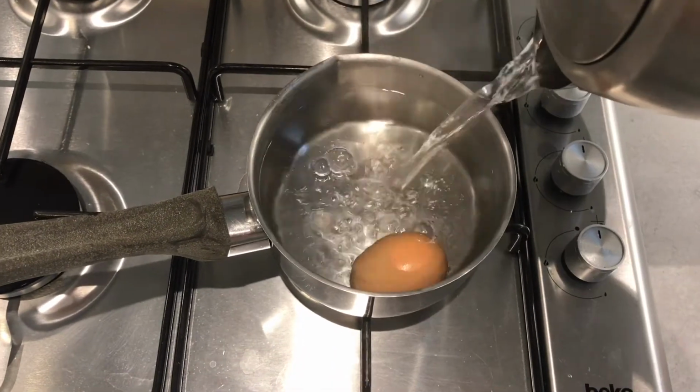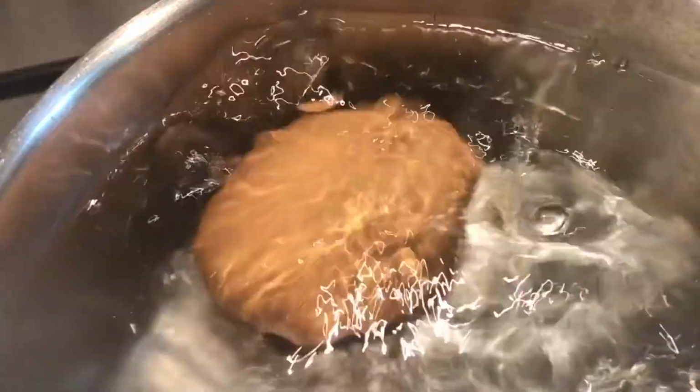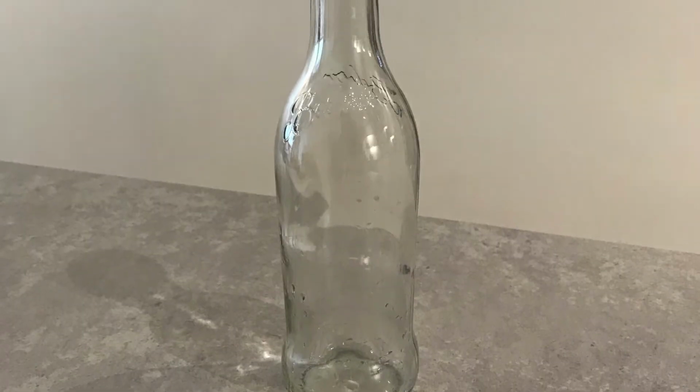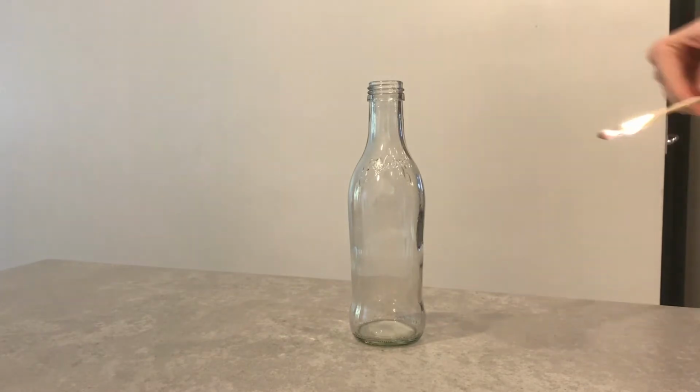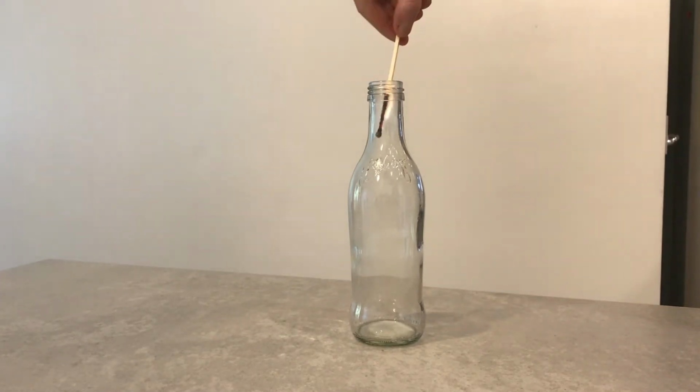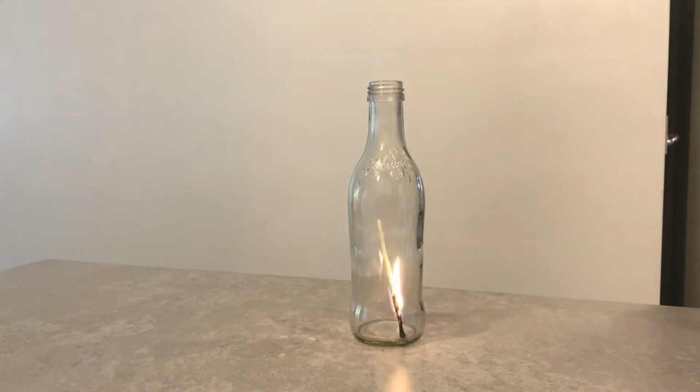So to get the egg inside the bottle, we want to decrease the pressure inside, as gases move from areas of high pressure to low pressure. We can do this using a match. Light the match and put it in the bottle, then put the egg on top.